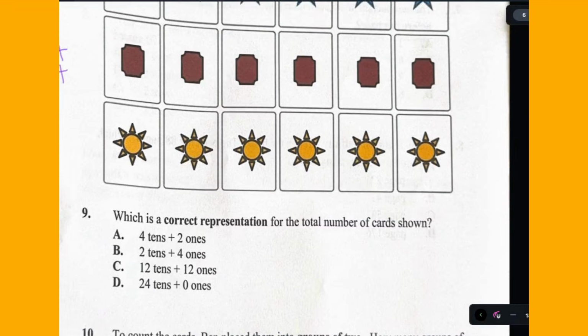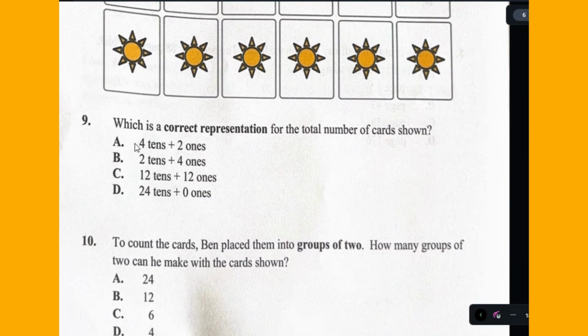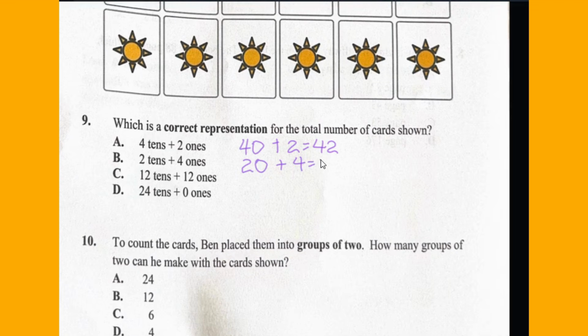Let's just look at the question. Question 9 says, which is a correct representation for the total number of cards shown? Option A says 4 tens and 2 ones. 4 tens and 2 ones would be 40 plus 2, and that would be equal to 42. B, 2 tens, which is 20, plus 4 ones equal 24. Okay, that looks like our answer.